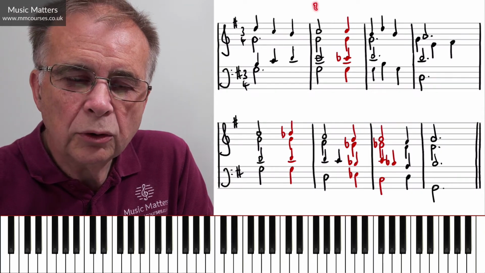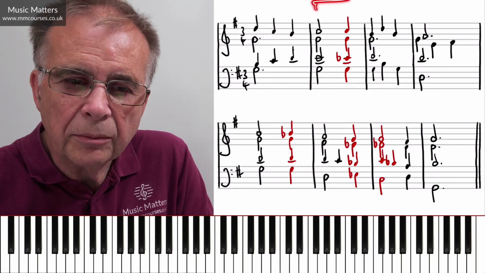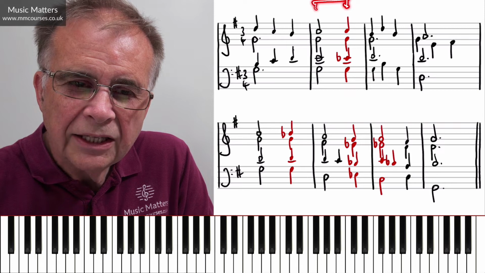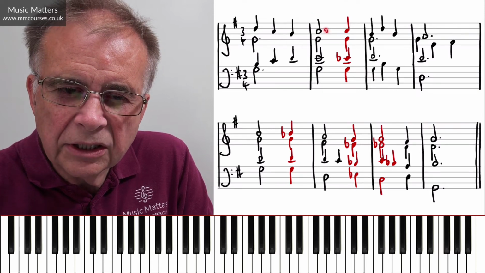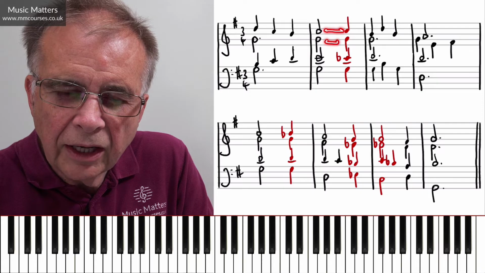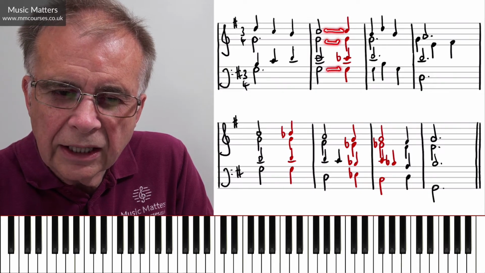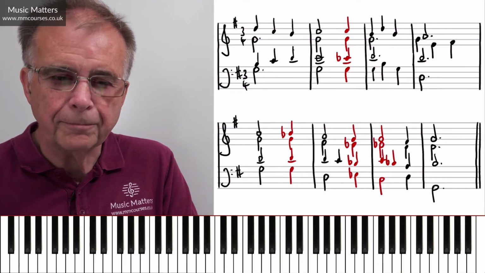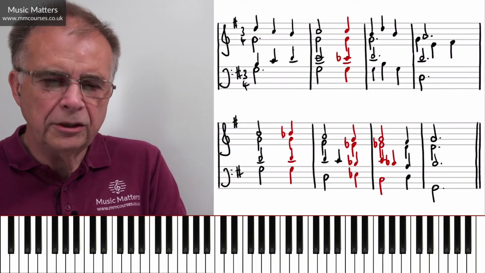By using this chord 4 in G major followed by this chord 4 in G minor, both in second inversion, you see how I'm trying to smooth it out by using the same note there, the same note there, the same note here, with this note just moved down by a semitone or a half step. So I'm carrying on with that principle.